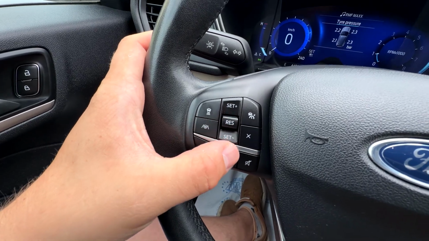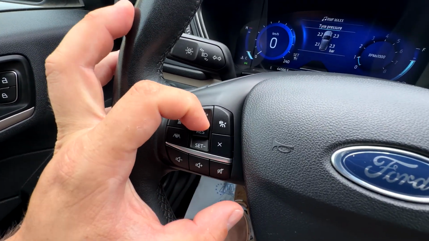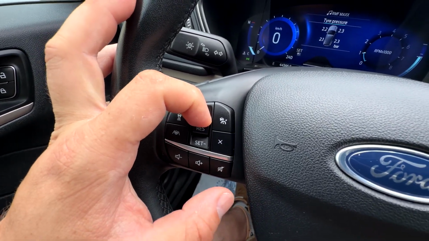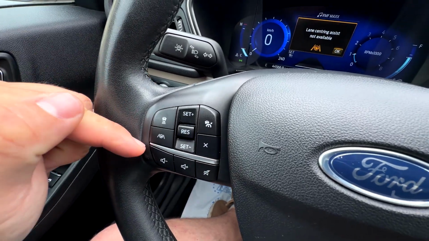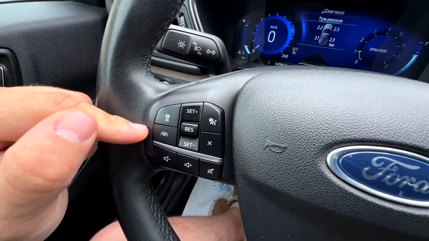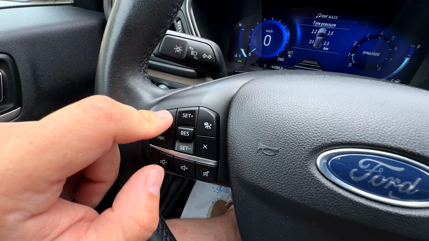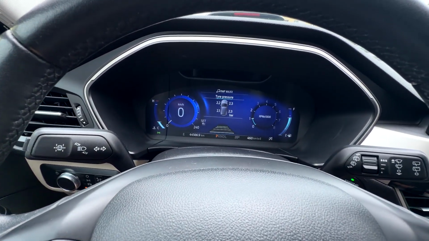Press Set plus to increase speed, Set minus to decrease speed, this button to enable lane centering assist, and press this button to change distance from the following car.